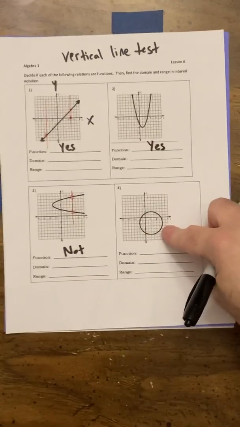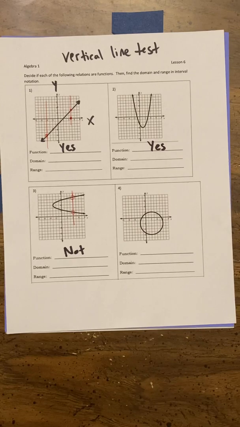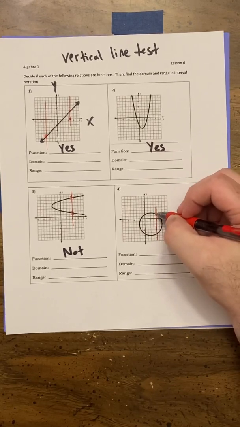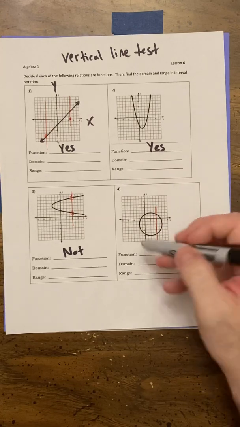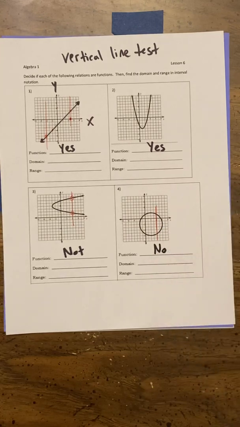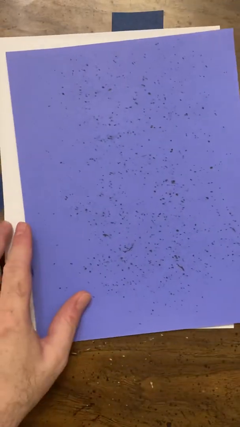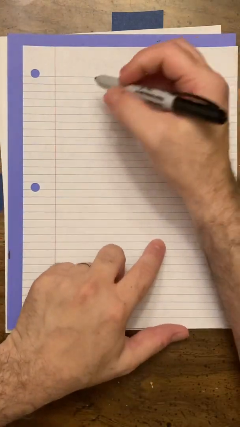And then what about this one? Do you think this is a function or not? Well, if you put a vertical line somewhere, you see it hits it in more than one place. So in this case, no, it's not a function. And by the way, I'll just point out one other thing for you, and that is, don't think that it always has to hit twice. Let me show you what I mean.